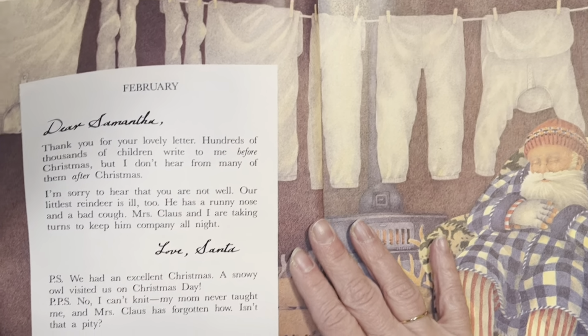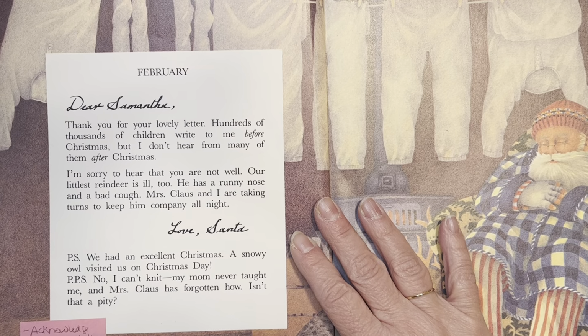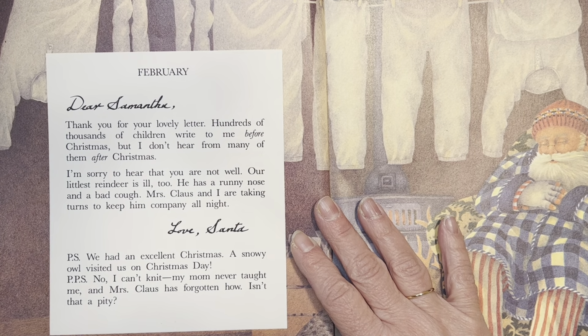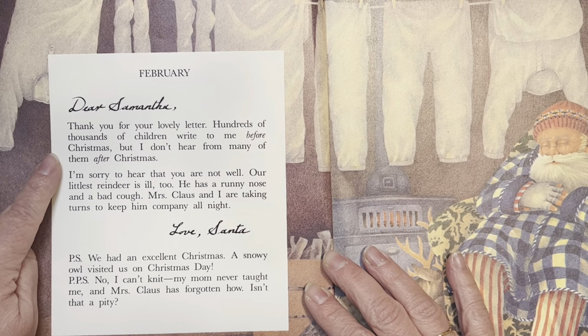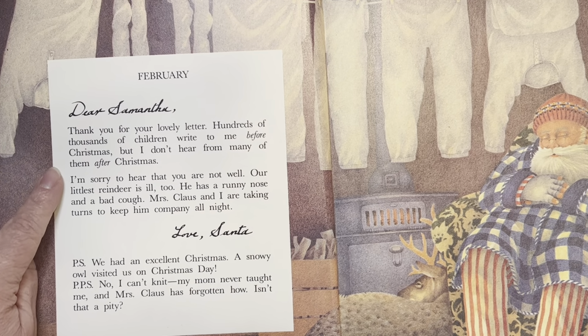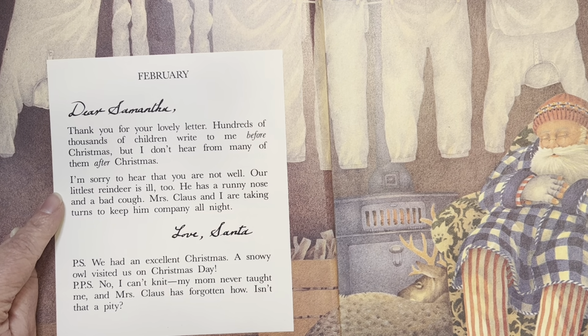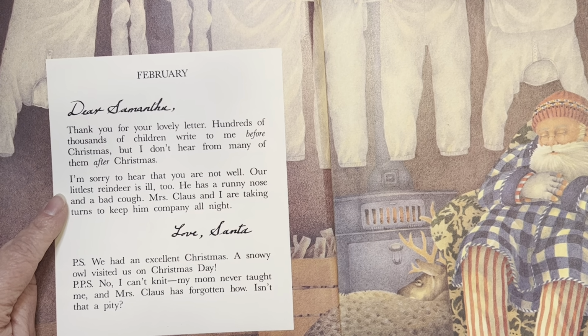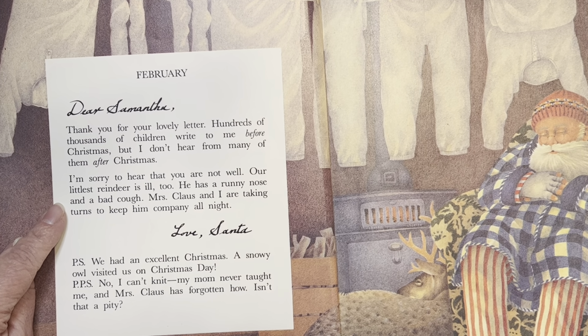February. Dear Samantha, thank you for the lovely letter. Hundreds of thousands of children write to me before Christmas, but I don't hear from many of them after Christmas. I'm sorry to hear that you are not well. Our littlest reindeer is ill too. He has a runny nose and a bad cough.